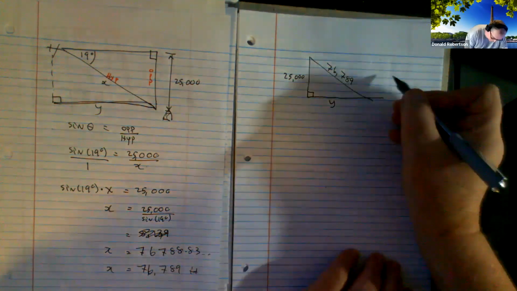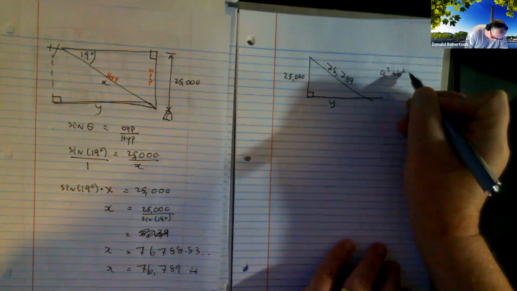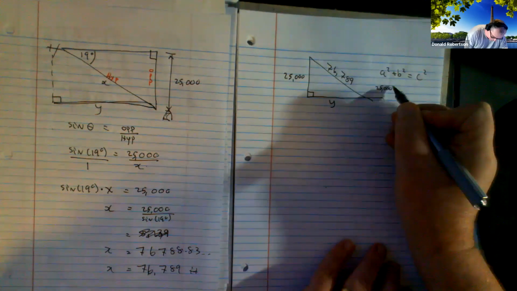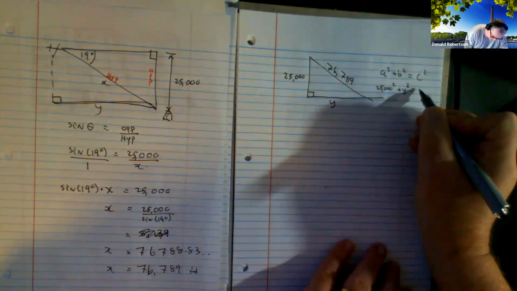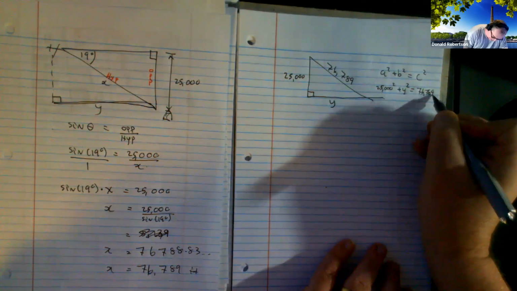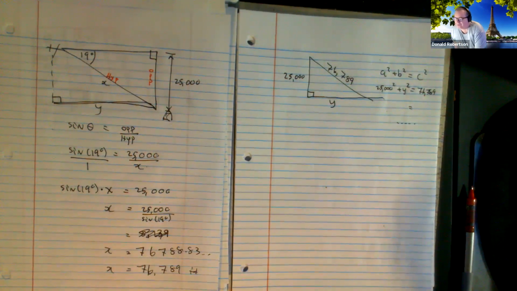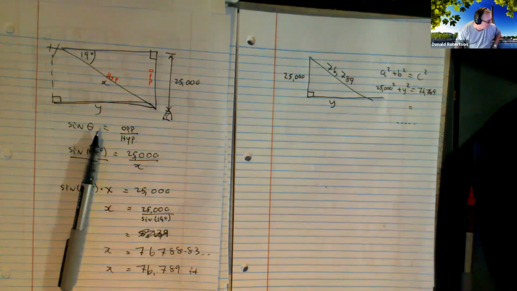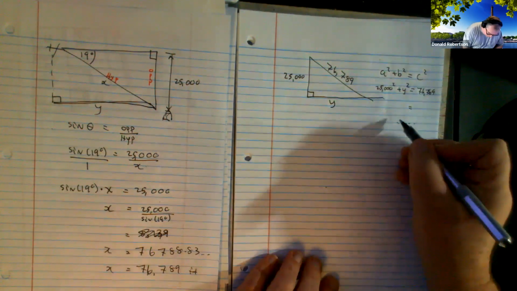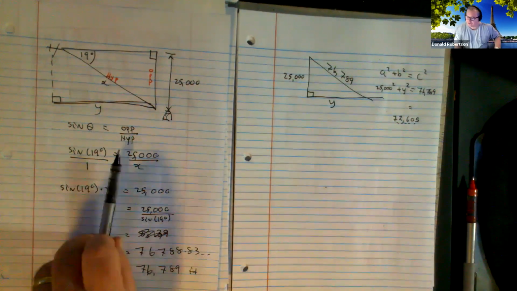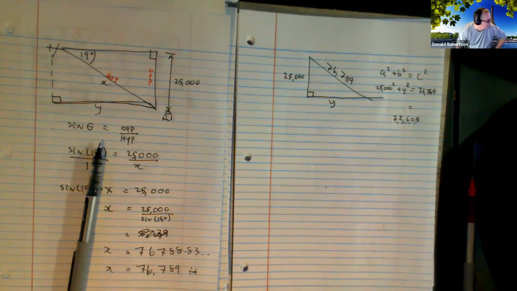Right. So I would go a squared plus b squared equals c squared, and that would be 25,000 squared plus y squared equals 76,789. And at this point, I'm going to just say dot, dot, dot. Would you agree it's just big, ugly numbers and you can get the answer? So I'm not going to dwell on the details. According to what I'm seeing in front of me, it's also huge. It's about 72,000 feet, which is quite a few miles away. Are we good?